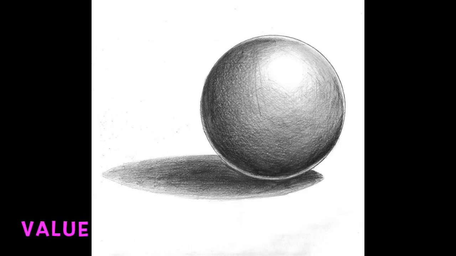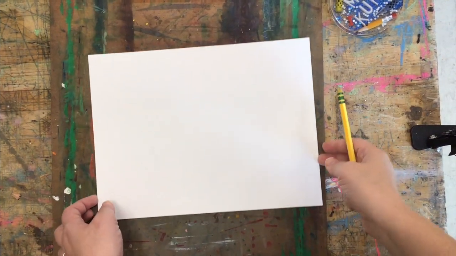And value is when you add light and dark tones of the same hue. It shows where the light source is in your art. So in this picture, the light's coming from above, causing a reflection on top of the ball and a shadow on the table. For our project today, you're going to need a white sheet of paper, a pencil, and some crayons.